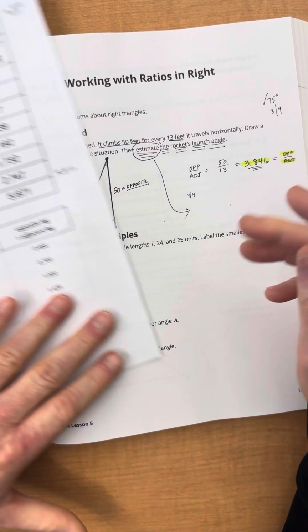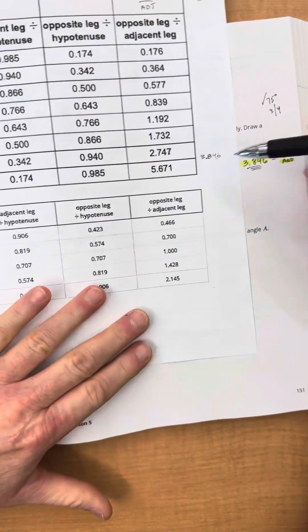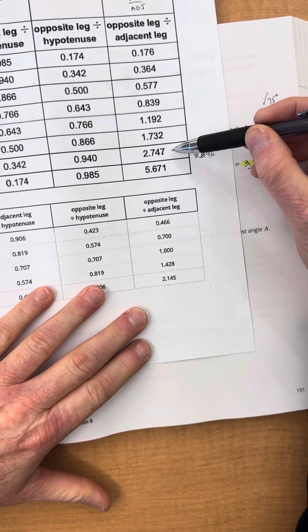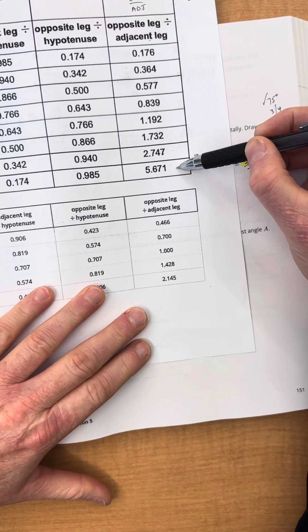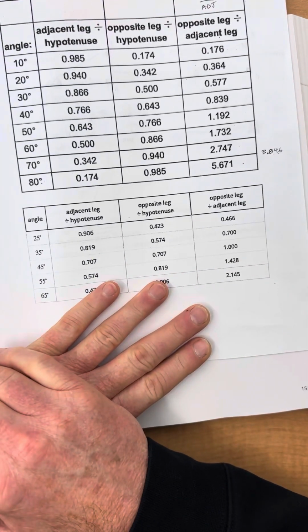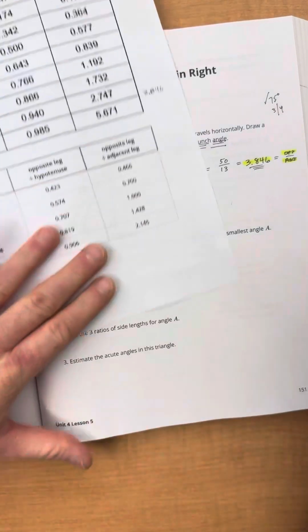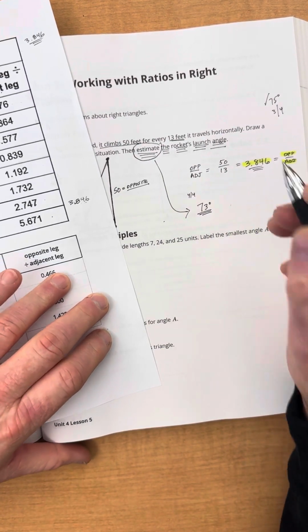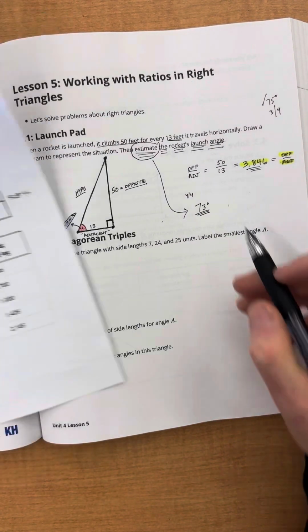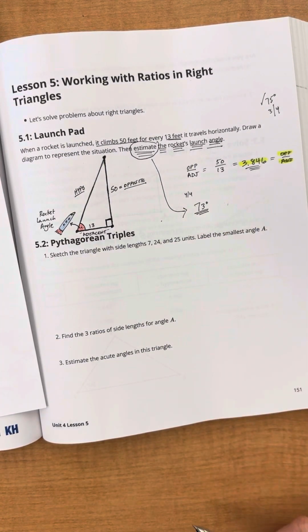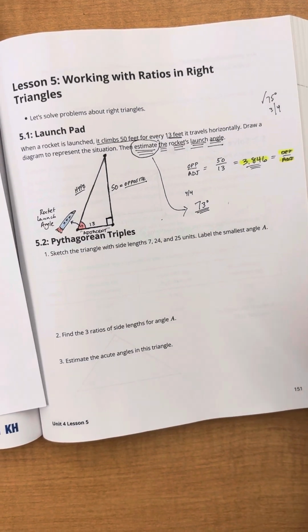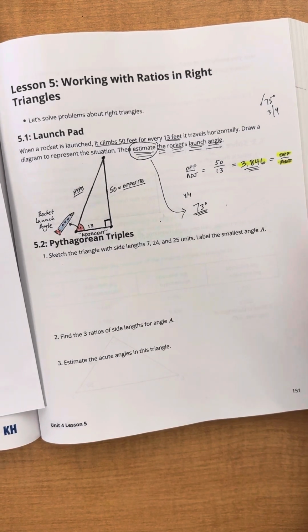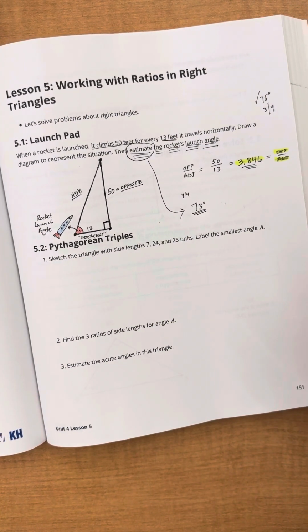Because that would show me that you know how to use the table, but you also know that this is closer to 70 than it is to 80. So I'm gonna go with 73 degrees for my answer. It may be 1 or 2 degrees off, but this is how you estimate angles. And estimation is huge in geometry.